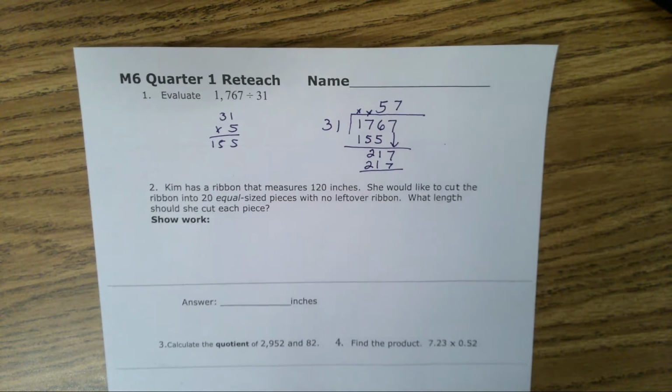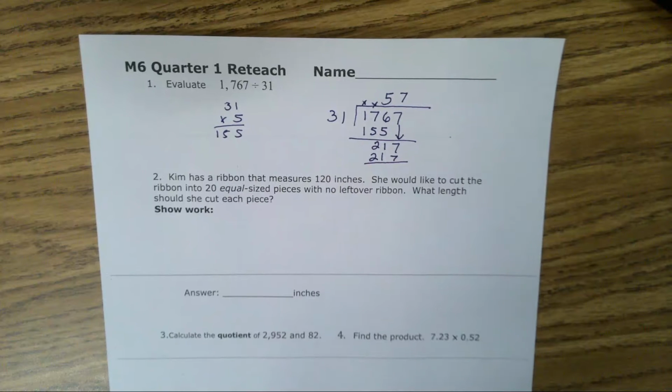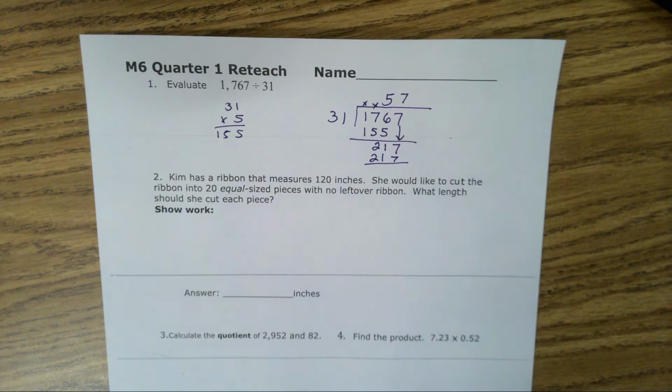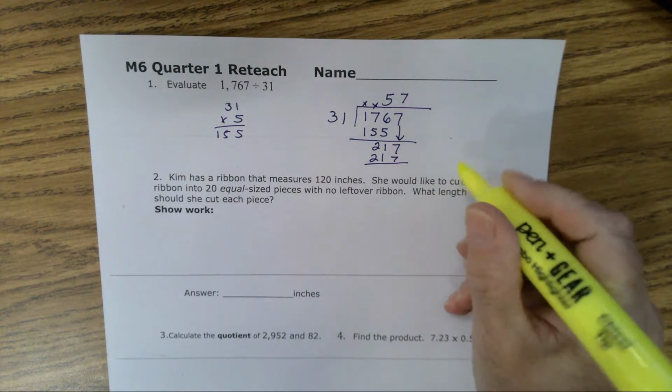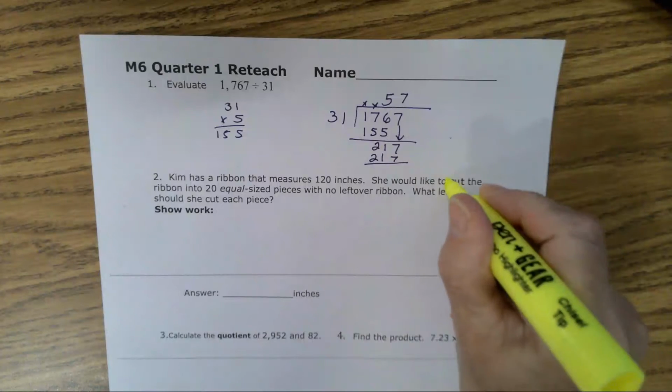Now let's look at question number 2. Kim has a ribbon that measures 120 inches. She would like to cut the ribbon into 20 equal-sized pieces with no leftover ribbon. What length should she cut each piece? Okay, when you see the word cut, it usually means we're going to subtract or divide.